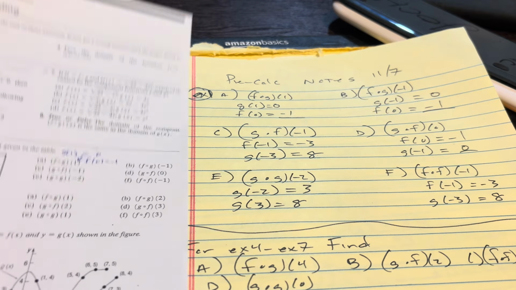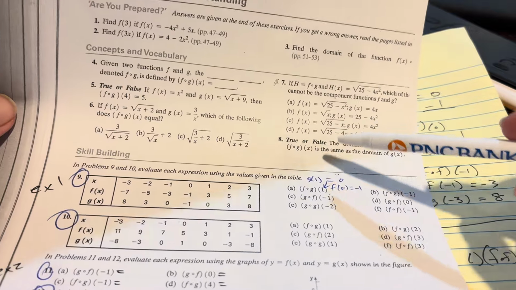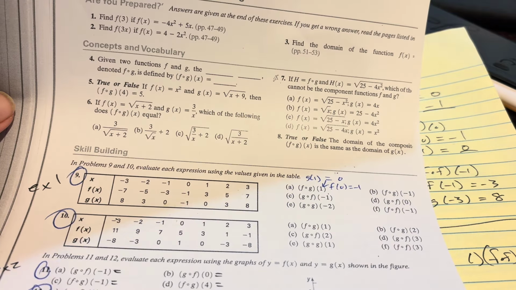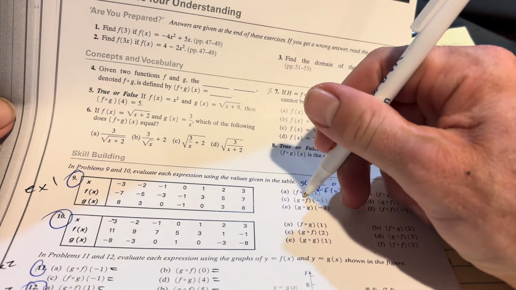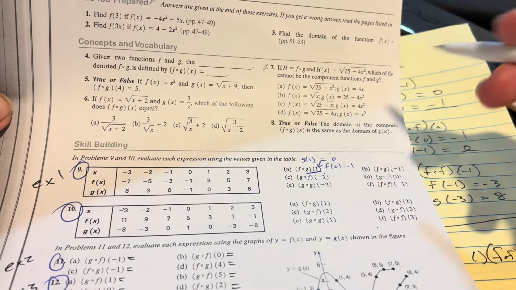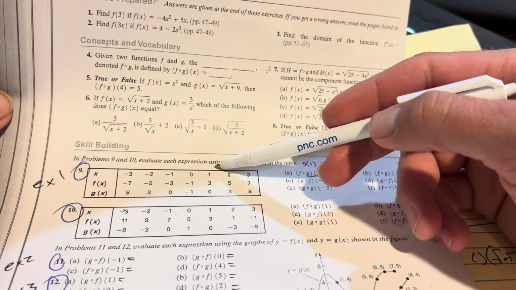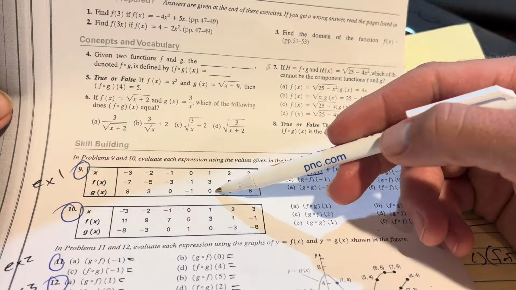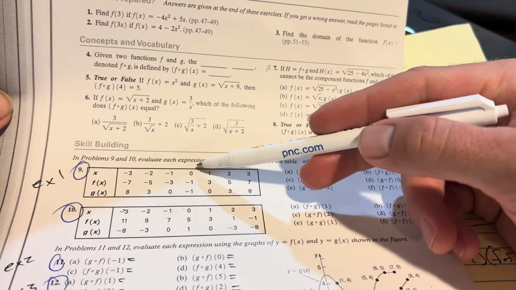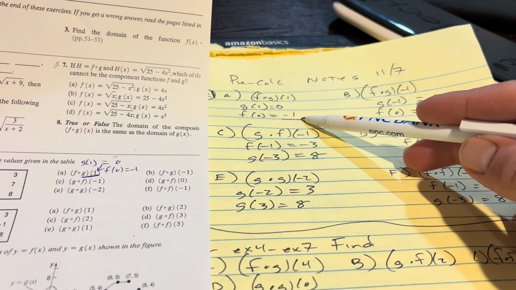Number 9 says, what is f of g of 1? We start with the inner function. We figure out what g of 1 is. When x is 1, g of x is 0. Then we figure out what f of 0 is. When x is 0, f of x is negative 1.